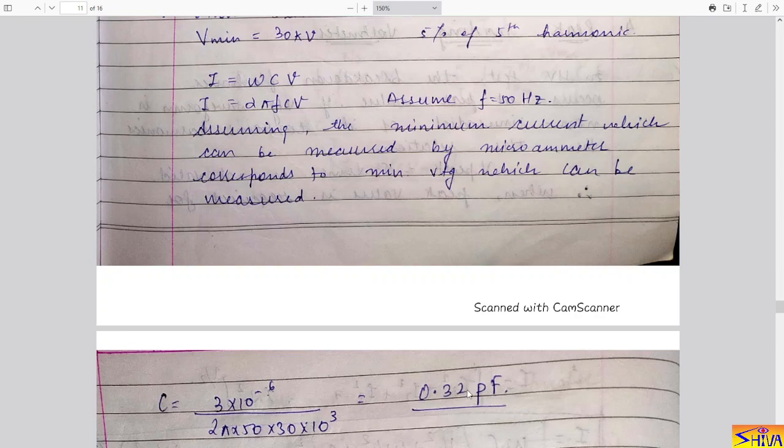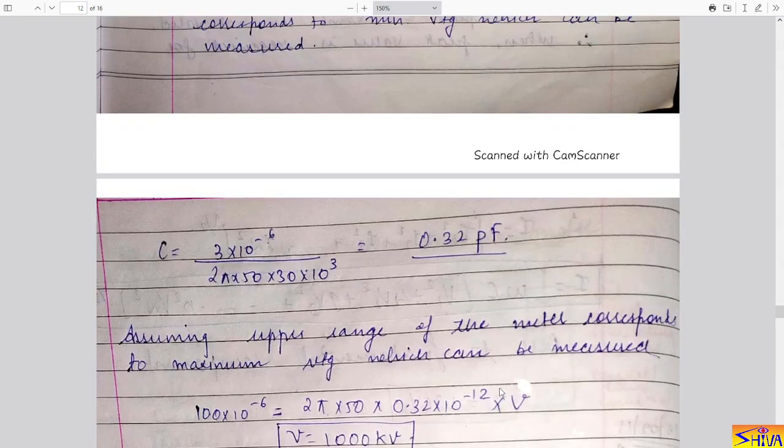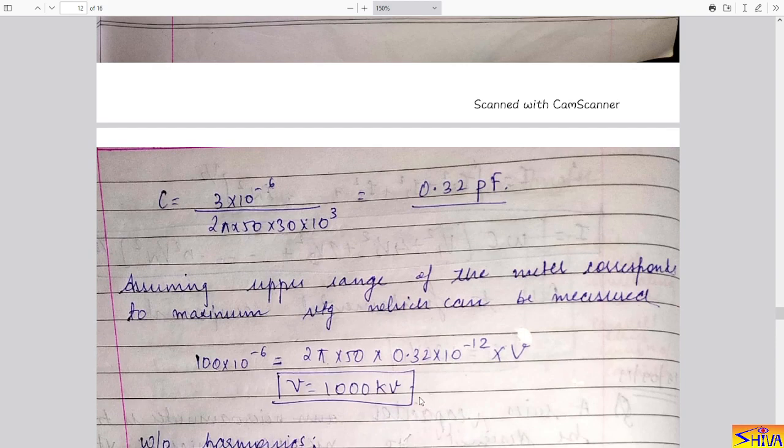So we have to design the capacitance of 0.32 picofarad in order to measure the 30 kV voltage corresponding to 3 microampere current. Now assuming the upper range of the meter corresponds to the maximum voltage which can be measured, which we have to find. Upper range of this meter is 100 microamperes. So 100 microamperes will be 2 pi f into C multiplied by V. So V corresponds to 1000 kV.